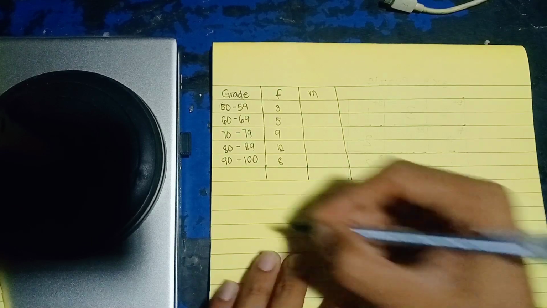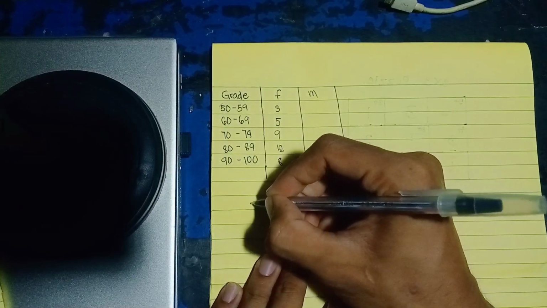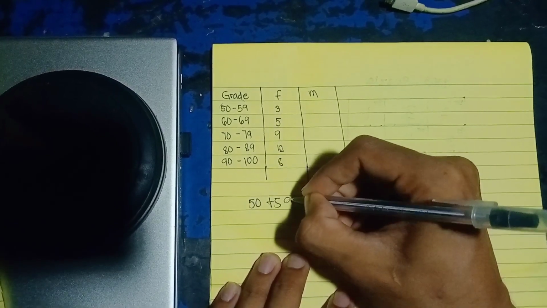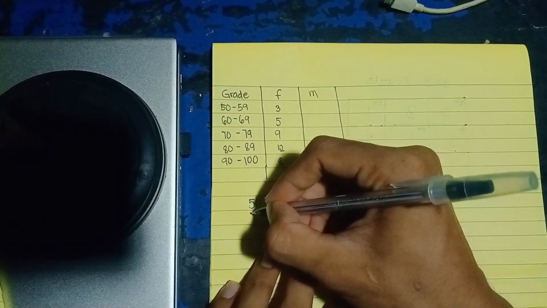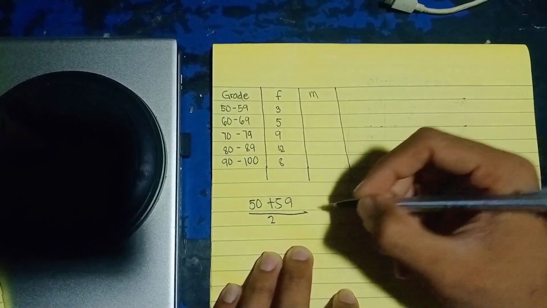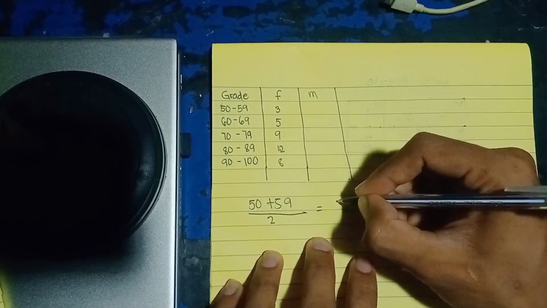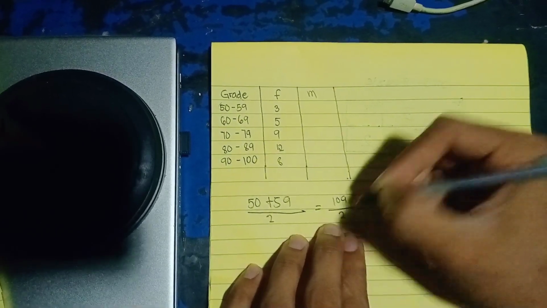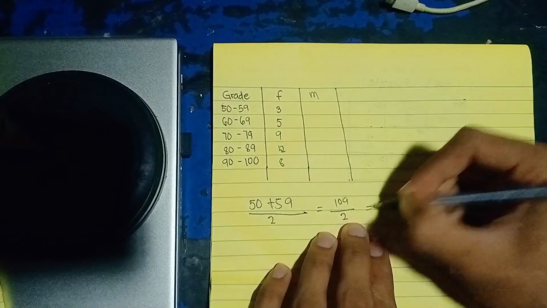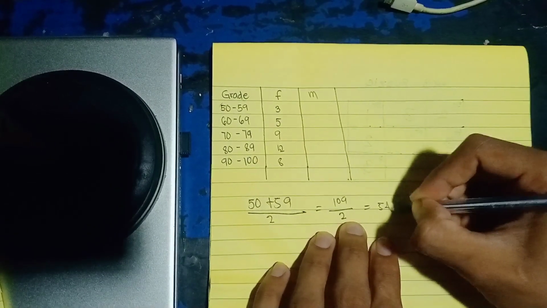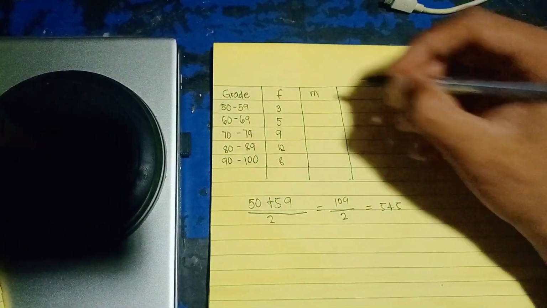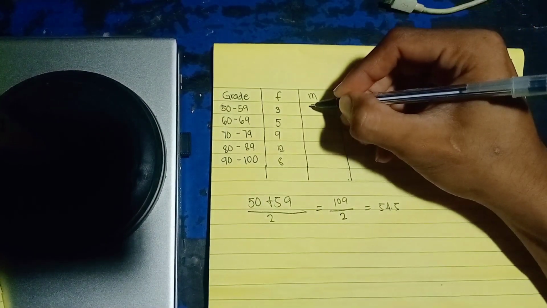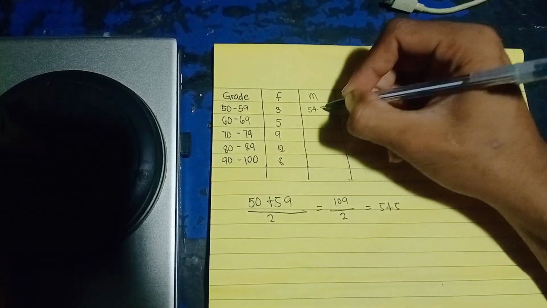So 50 plus 59 is equal to 109, over 2 is equal to 54.5. So the midpoint is 54.5.